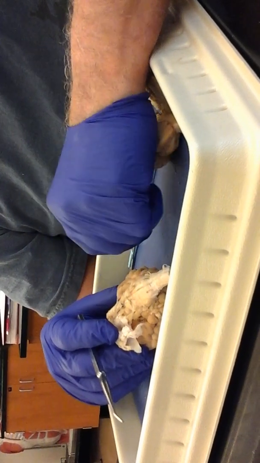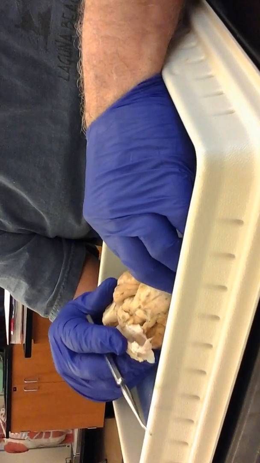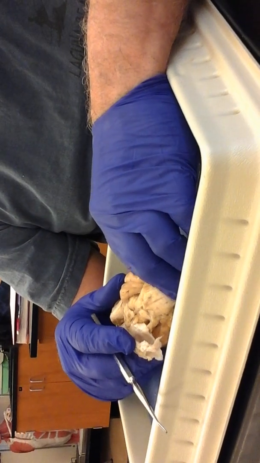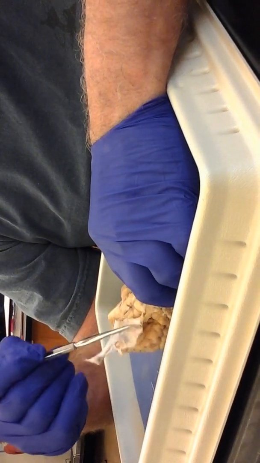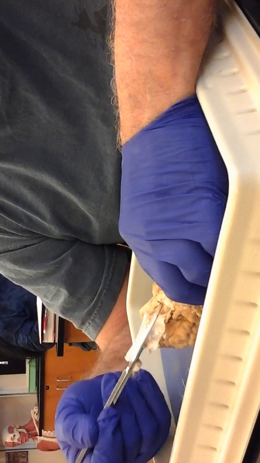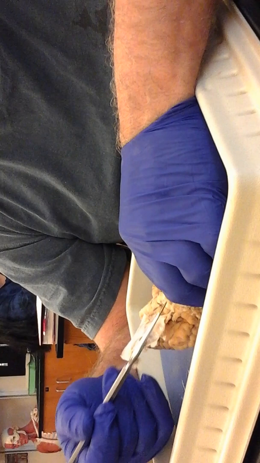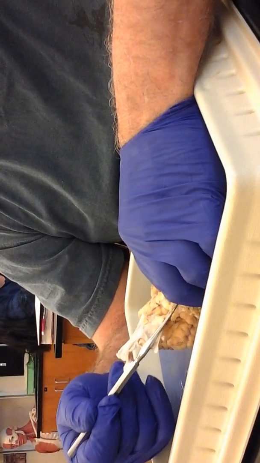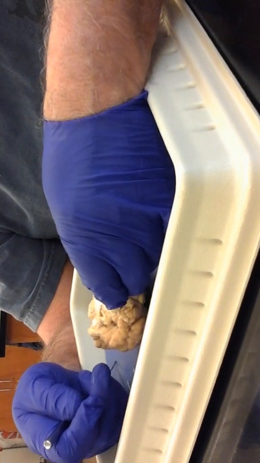Those are the pons. P-O-N-S. Pons, medulla, and I'm holding it by the spinal cord.